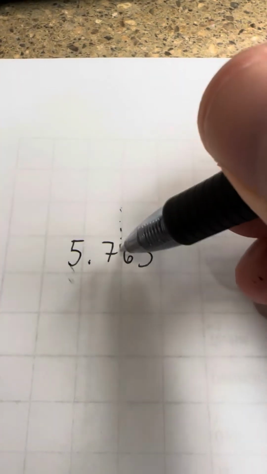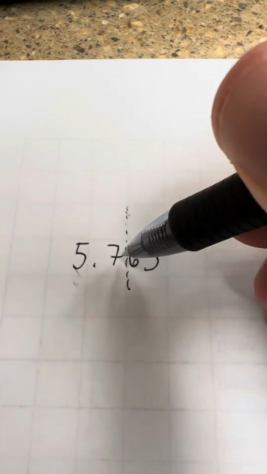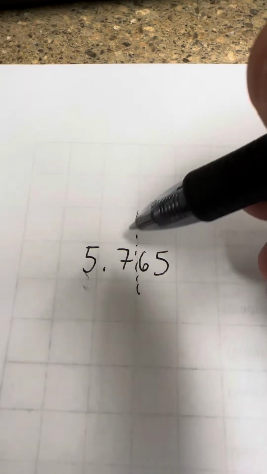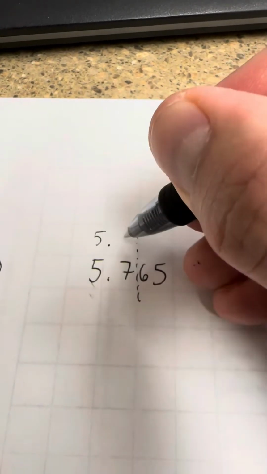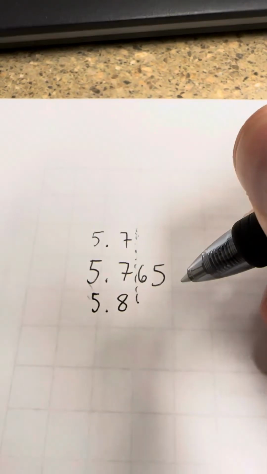And to help me do that, what I usually do is I'll draw a line to show where the tenths place ends, which is right after the 7. And my answer is always going to stay the same, so I'll put that right above, or it's going to round up 1, so in this case to 5.8.